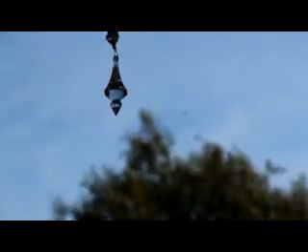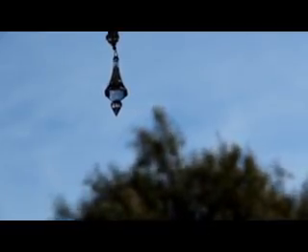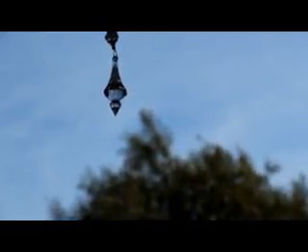Now, let's talk about the aperture. We know that the higher the number of the aperture, the darker it gets, like right here. The aperture is at 10.